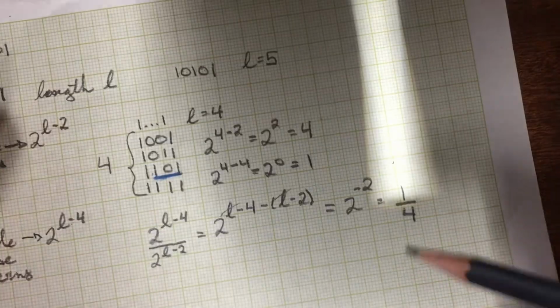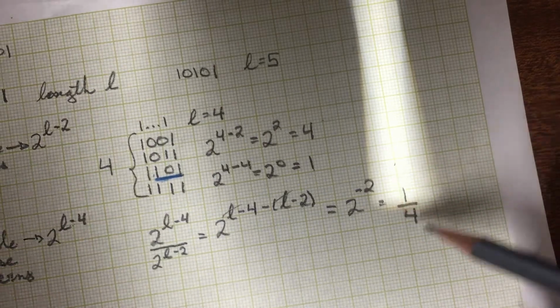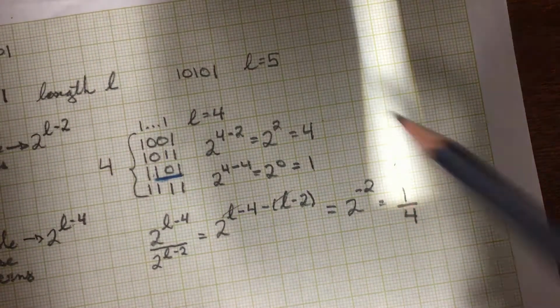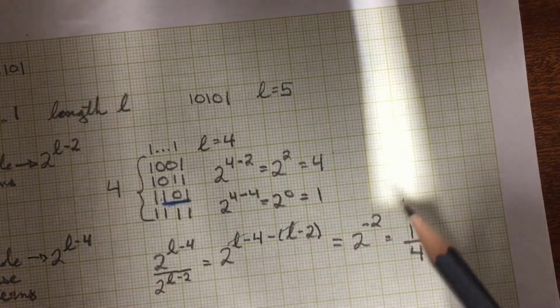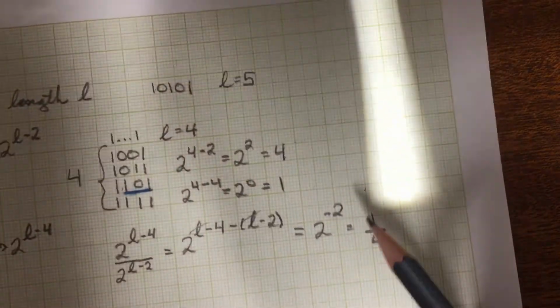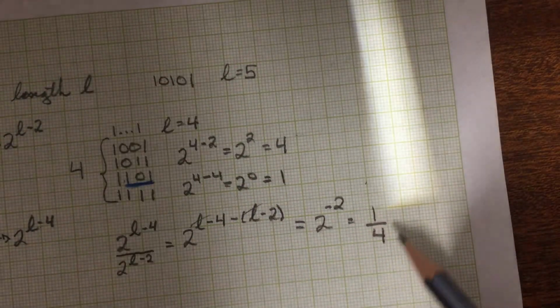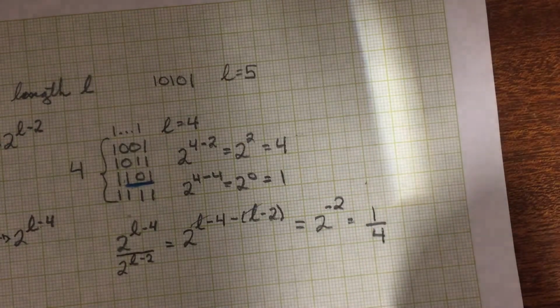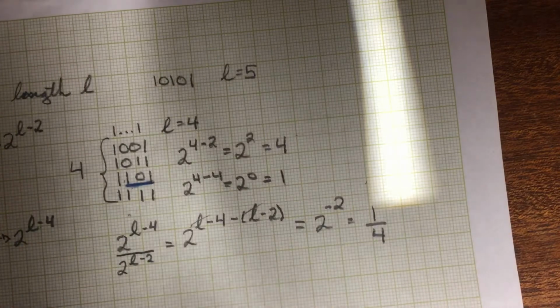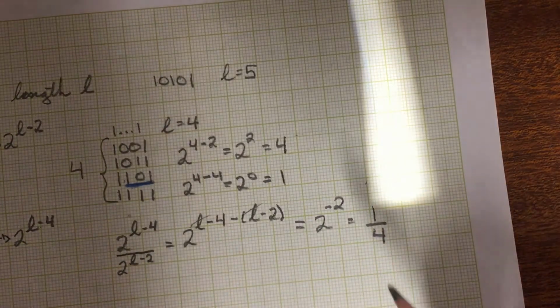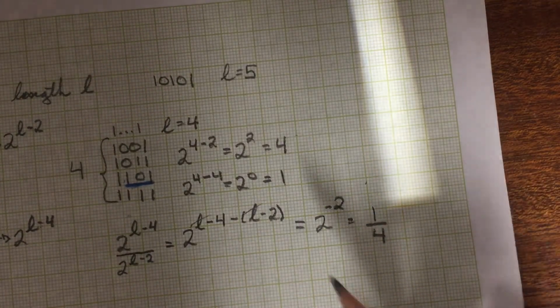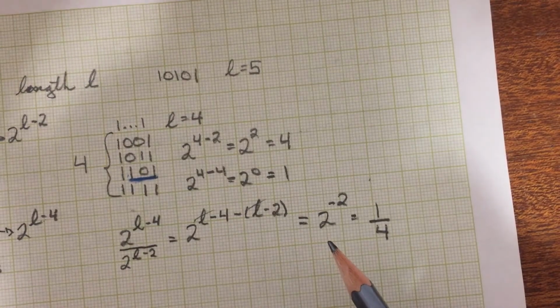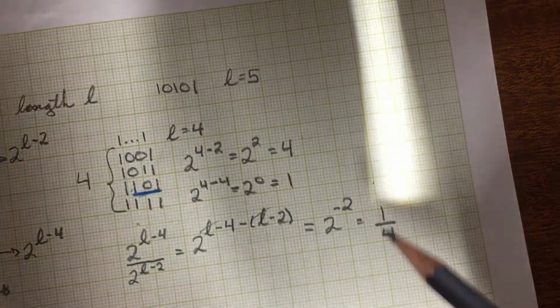So of any set of odd numbers of arbitrary length, I know immediately that 1/4 of those binary patterns cause a collapse in the Collatz conjecture.